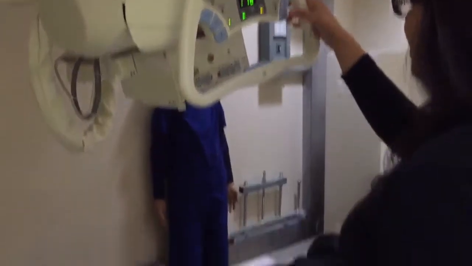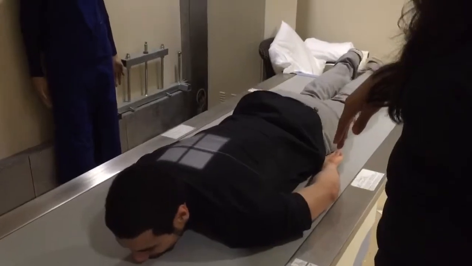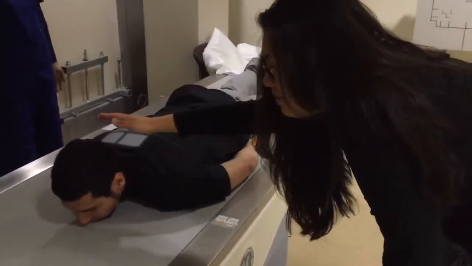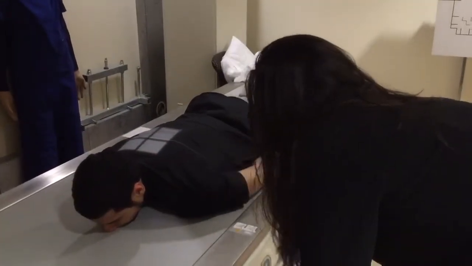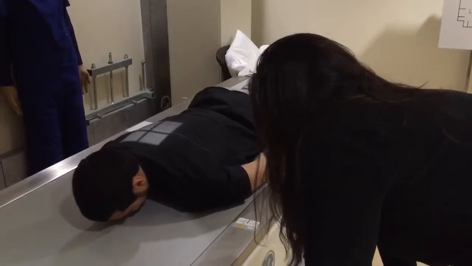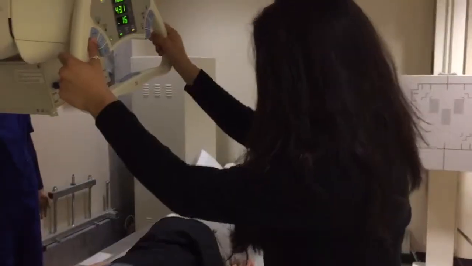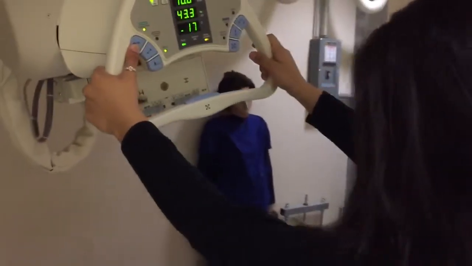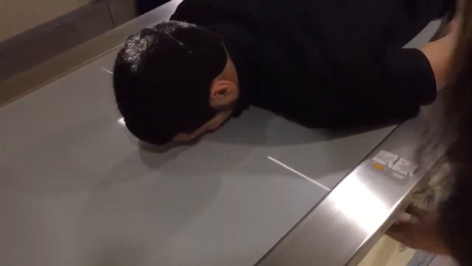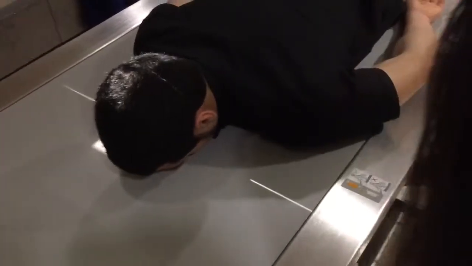Am I supposed to lay this way? Face flat. Alright. And we want the OML to be perpendicular to the IR, so all the way flat. There we go. Next, we have to make sure the CR exits at the nasion. Right there. And the Bucky is aligned to get the picture.